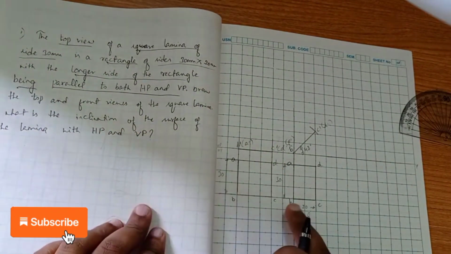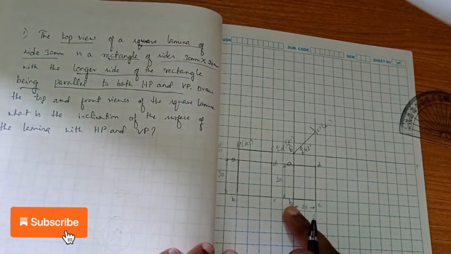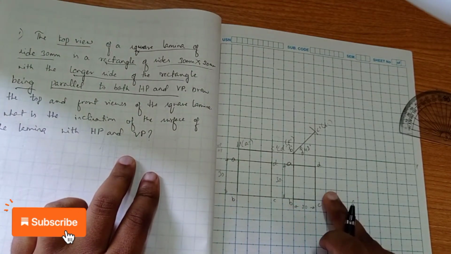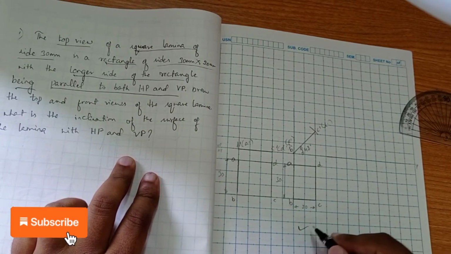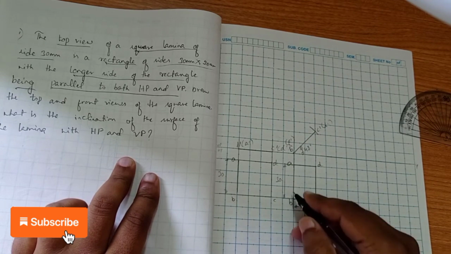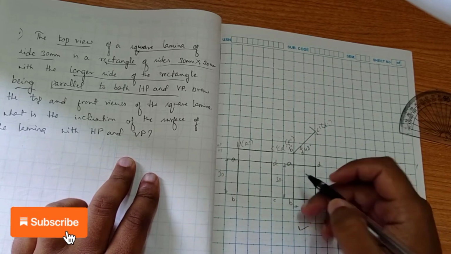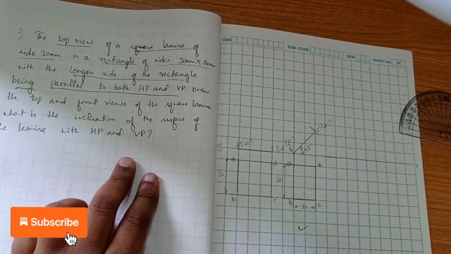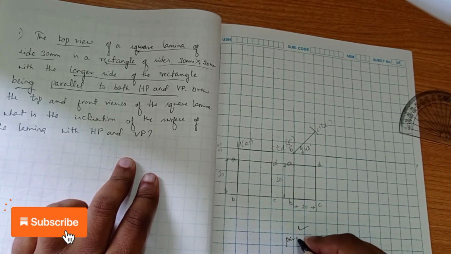So the longer side of the rectangle, this is the longer side of the rectangle, right? 30 mm. You have to make it parallel to both HP and VP. So in this position it is parallel to HP. Now we have to make it parallel to VP. How to make it parallel? What is this edge AB? It is parallel to HP now. So in this position it is parallel to HP.